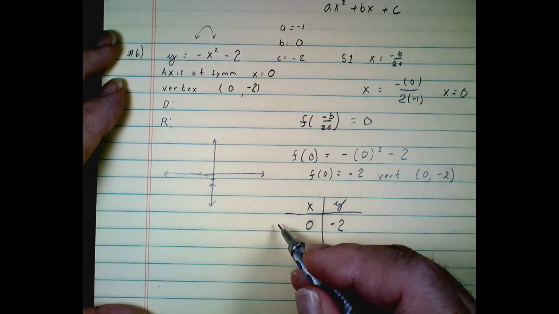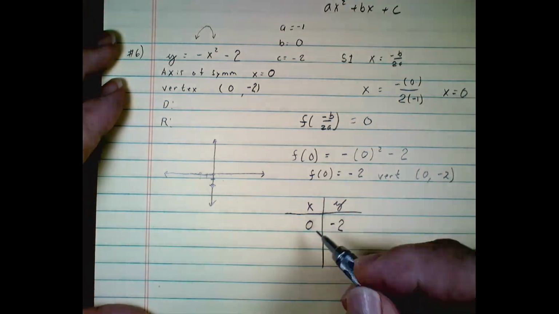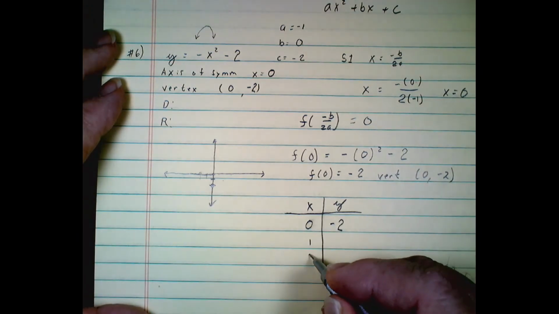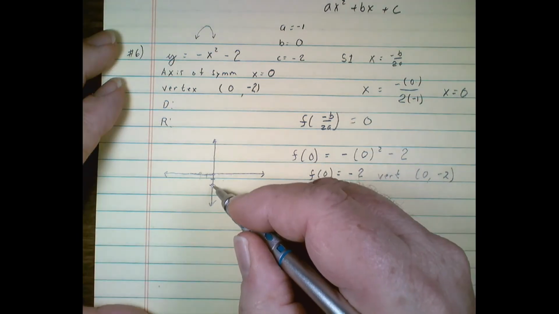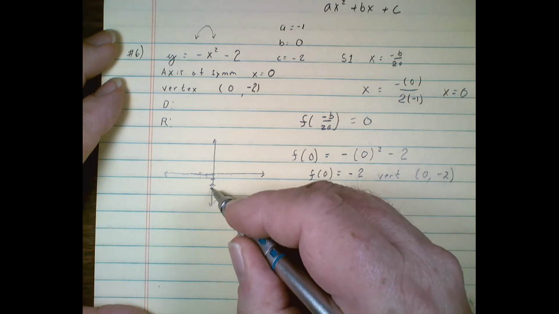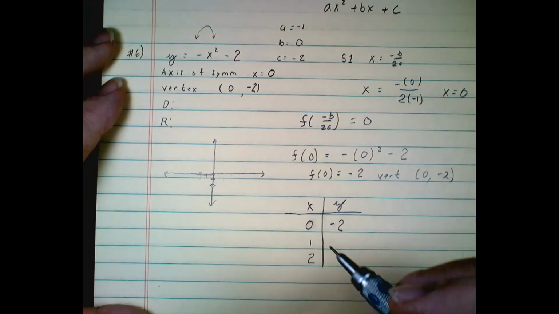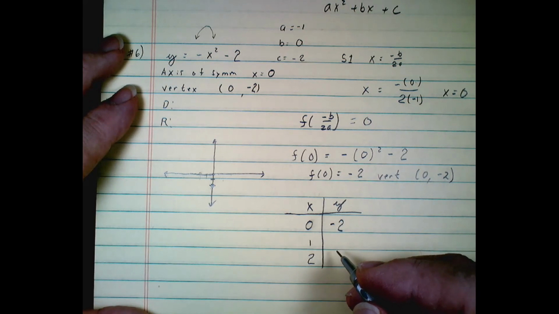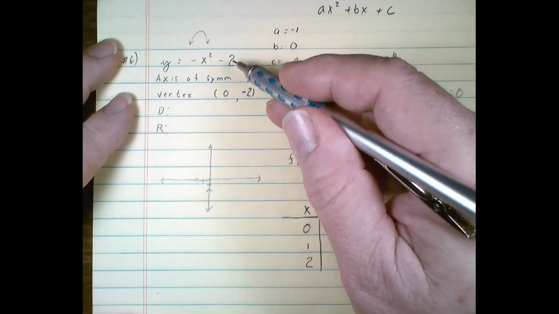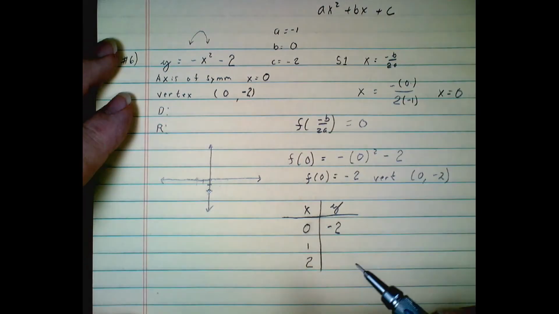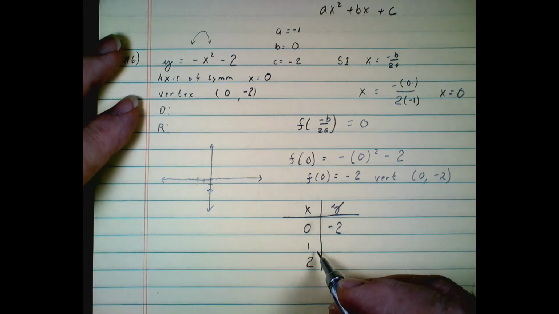Okay, so 0, negative 2, and then let's do positive numbers. Let's do 1 and 2. So that would give me something like this. Now this has no solution because it does not touch the x-axis. So if I asked you to solve this one, you'd find it has no solution.